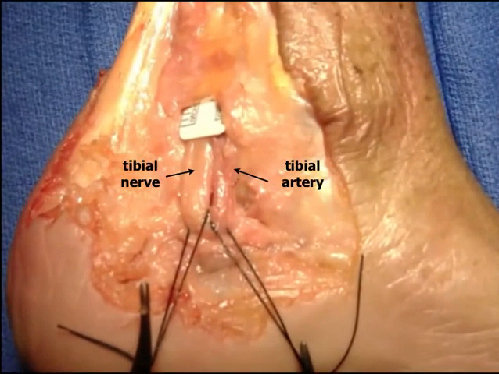As we go in for a little bit closer view, you can see where the flexor retinaculum fibers above go anterior and posterior, and those fibers have been cut to show the relationship between this vessel and this nerve.